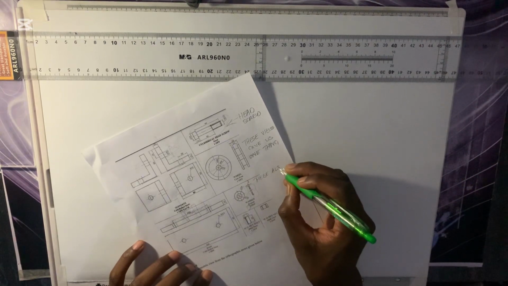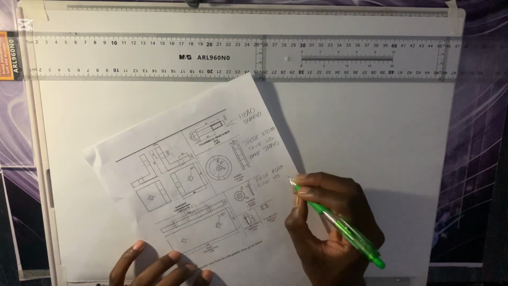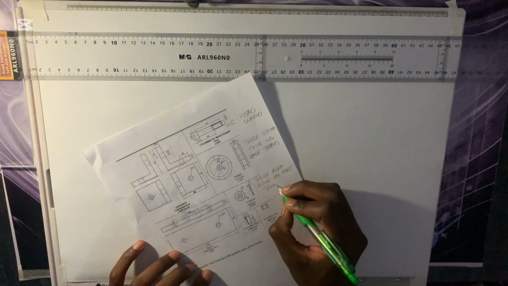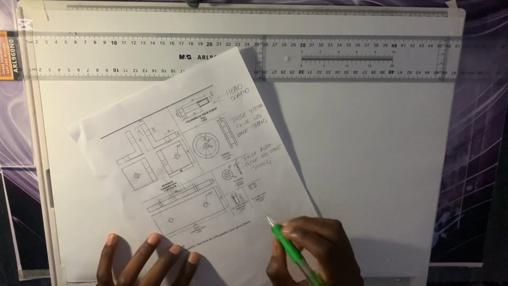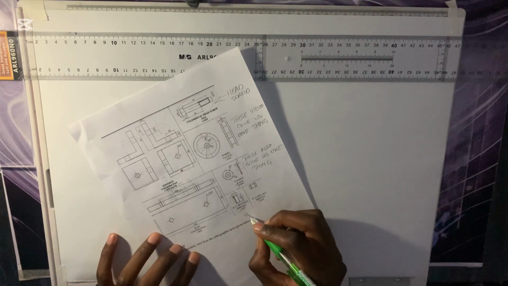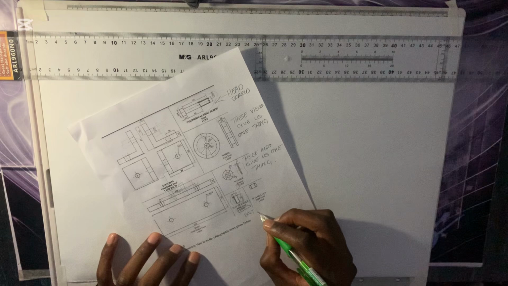Then for a washer, what we know for a washer is that it is there so that the bolt or the nut doesn't have direct contact with the object that we are going to be fastening on, right? That's the point of the washer. That's the use of the washer, right?